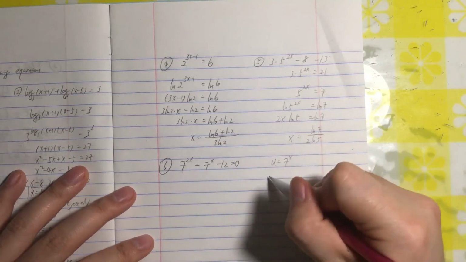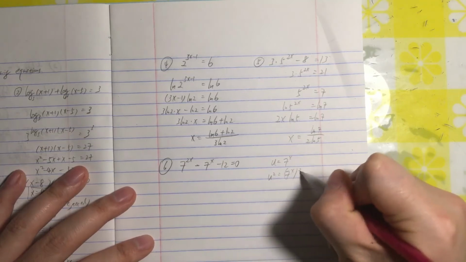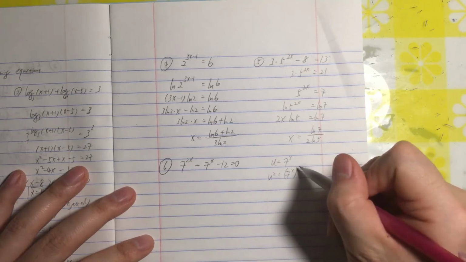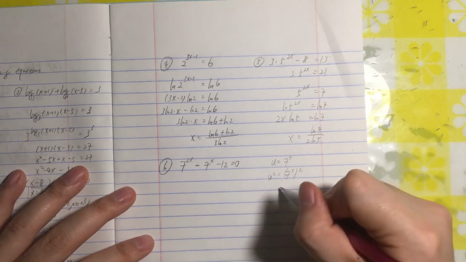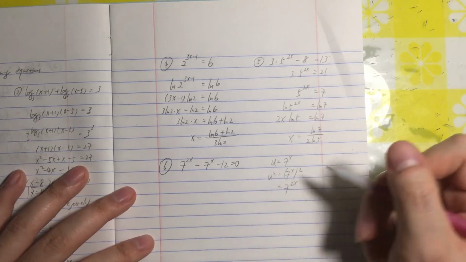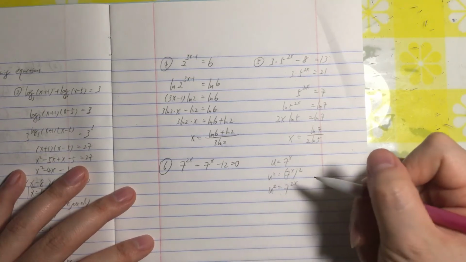If I square both sides, u squared will be 7 to the power of x squared. Then, by the third law of exponents, 7 to the power of x raised to the power of 2 is 7 to the power of 2x. So u squared is 7 to the power of 2x.